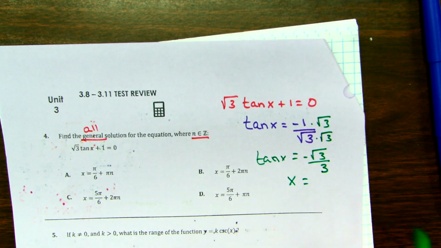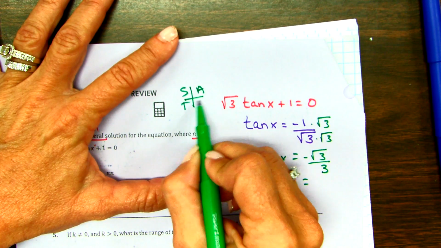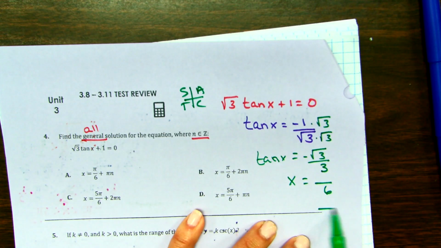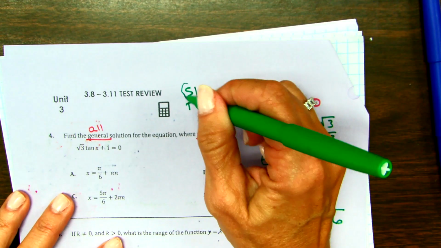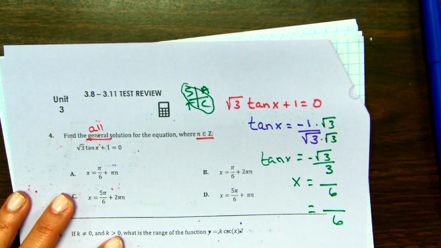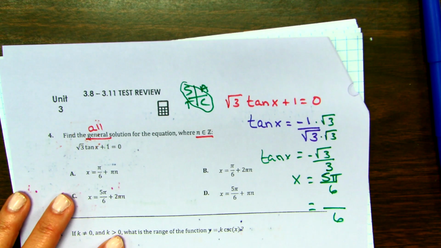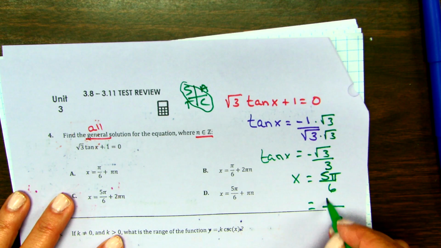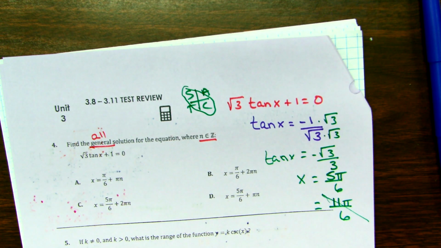So x is what? Where is tan negative? Well, we already know the denominator is 6, right? There are 2 of them where tan is negative, and that would be quadrant 2 and quadrant 4. So in quadrant 2, I would subtract 1 from my numerator, and in quadrant 4, at 5, I go to 7 and 11. And looking at my choices, they didn't offer me 11 pi over 6. They only offered me 5 pi over 6.